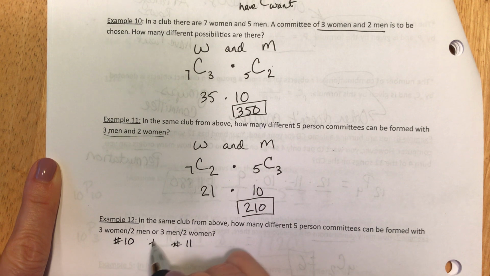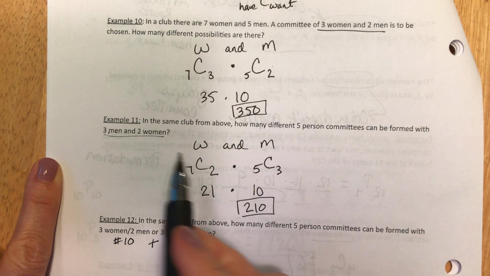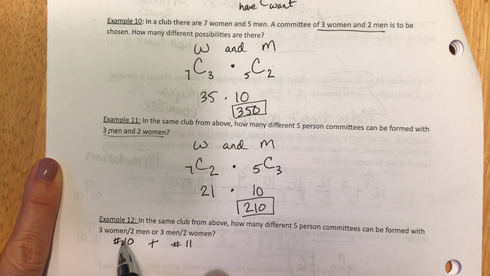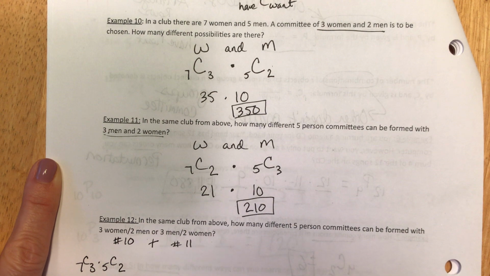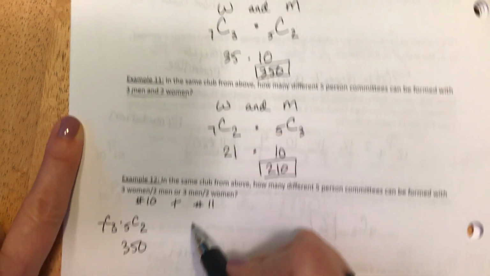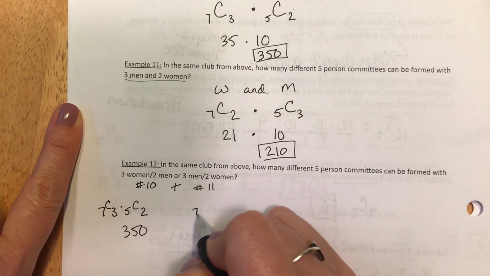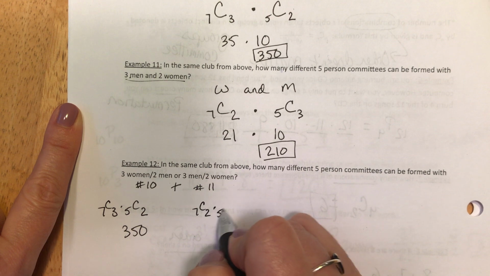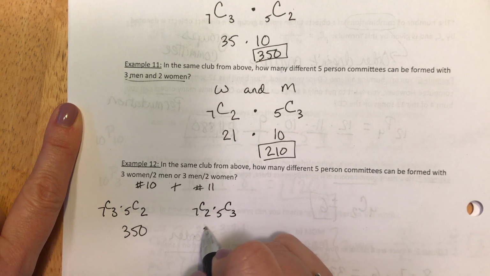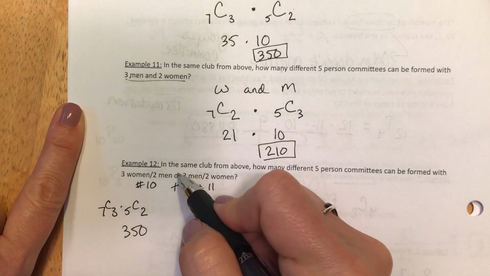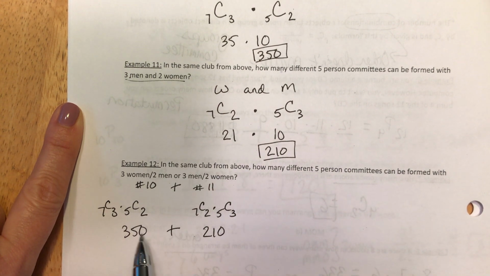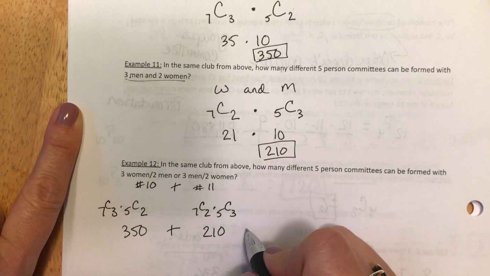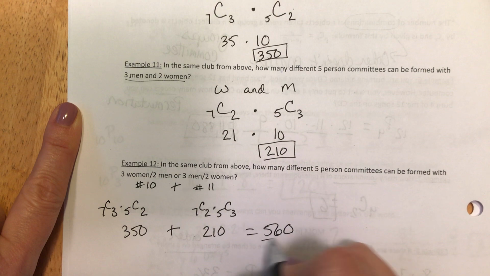Or means add. So our answer for number 10, we had 7C3 times 5C2, which came up to be 350. Number 11, we had 7C2 times 5C3, and we got 210. Or means add. 350 plus 210 comes up as 560 ways.